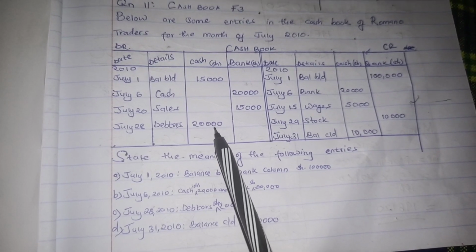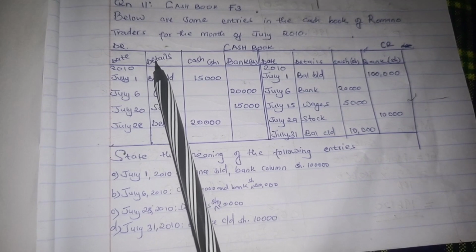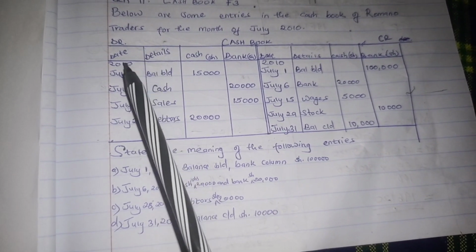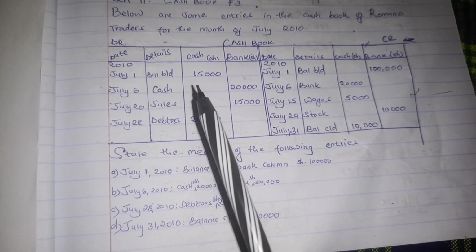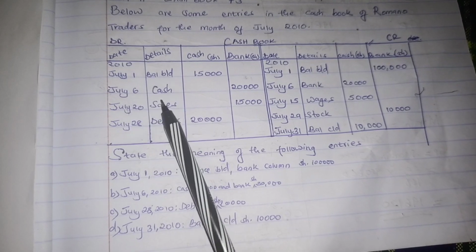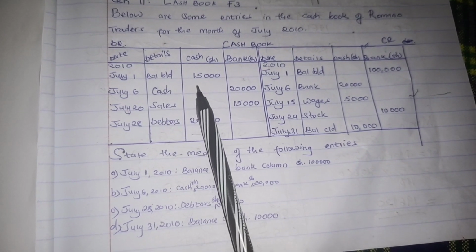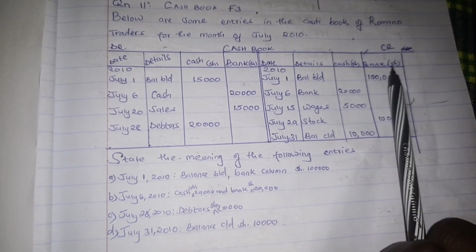That's why we have cash here, debit side increases. Remember, I told you that on a cash book, anything recorded on the debit side shows an increase in cash, whether cash in bank or cash at hand of the business. Money received by the business is debited. Money paid or money out of the business is credited.